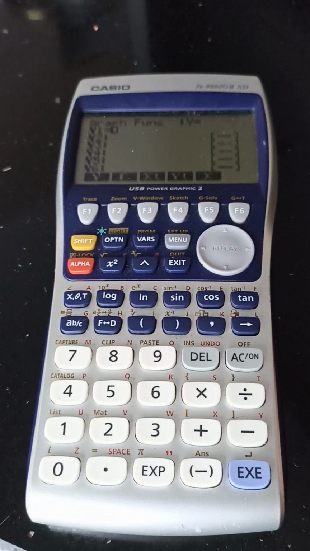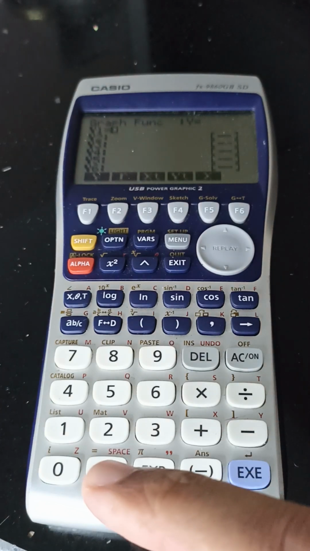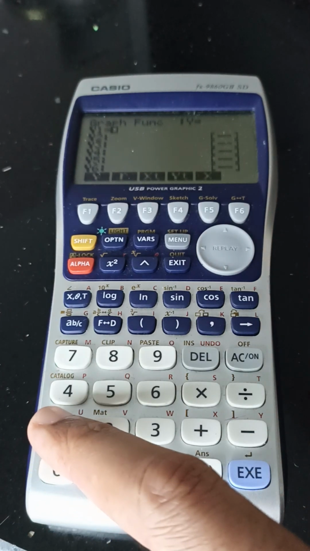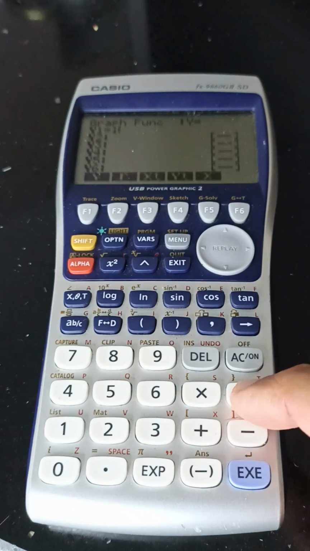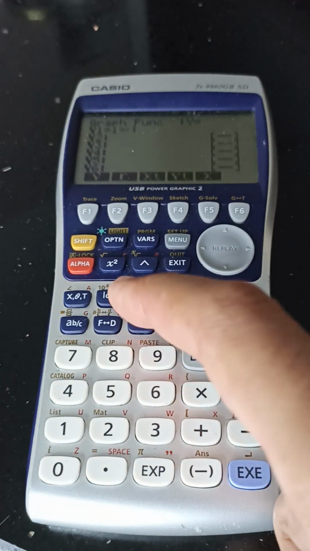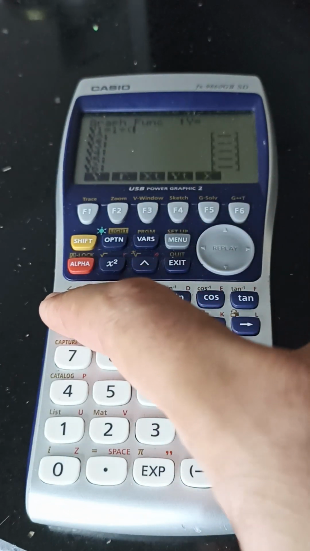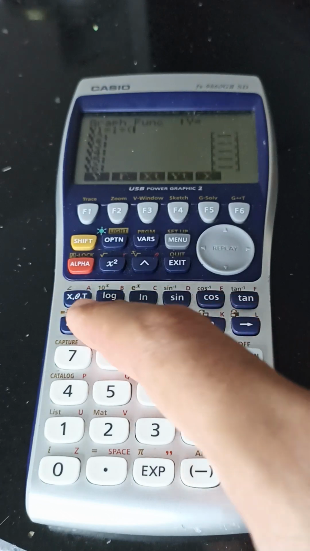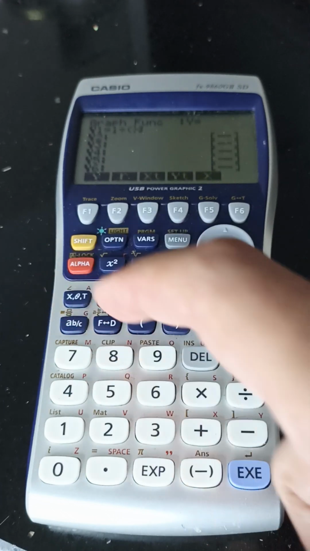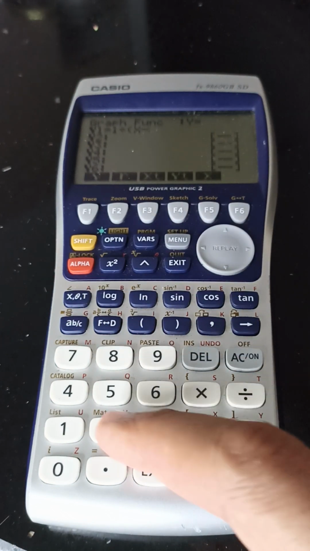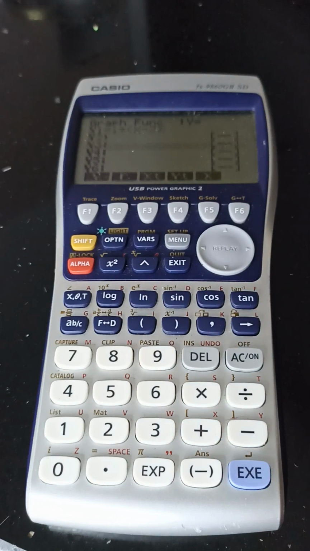So I'm going to try to graph the rational function 1 divided by x minus 2, let's say. So 1 divided by, open bracket. To have x, you actually press on this key, which allows you to input the unknown. So 1 divided by x minus 2, close bracket, execute. So this inputs this graph onto your GDC, and this is the graph which is going to be drawn.